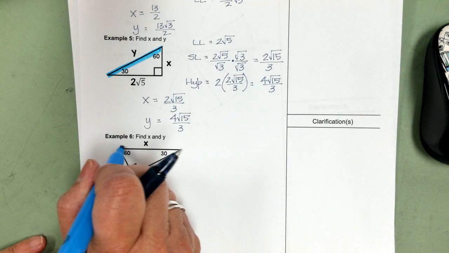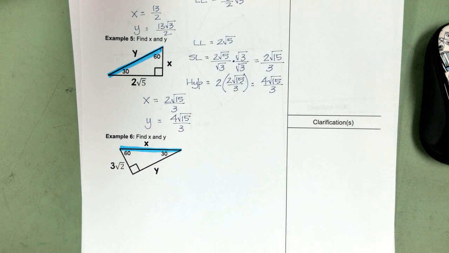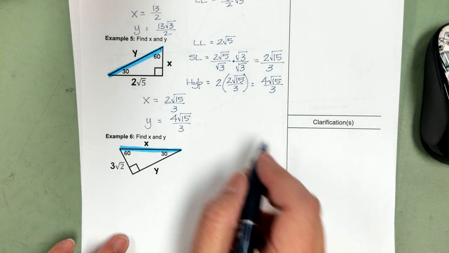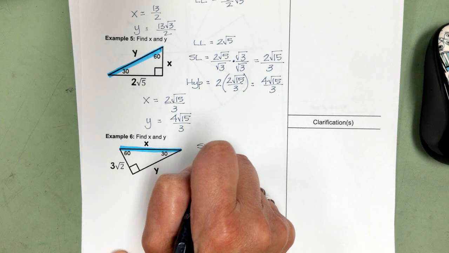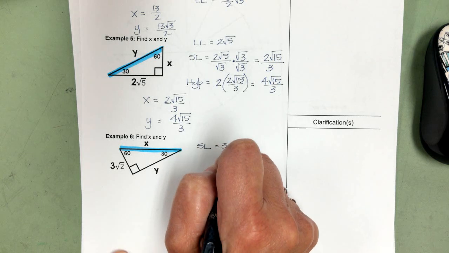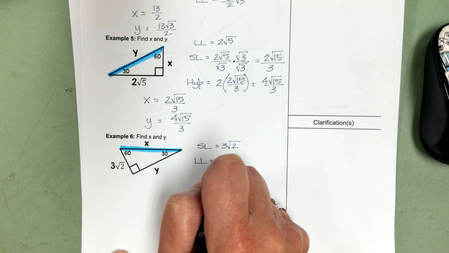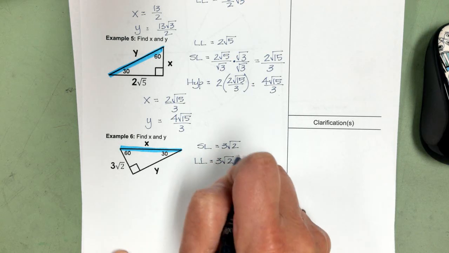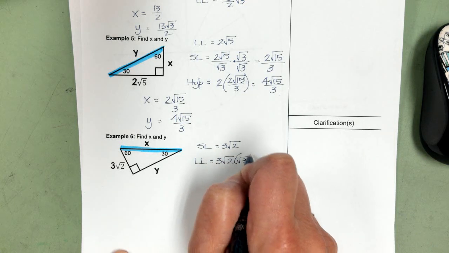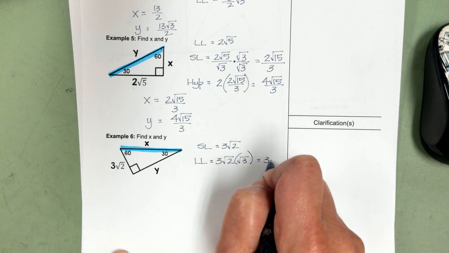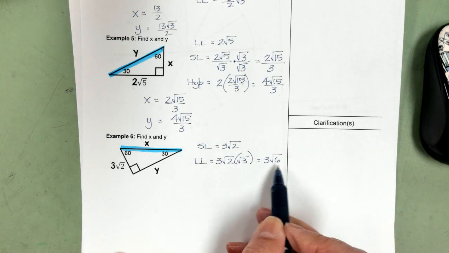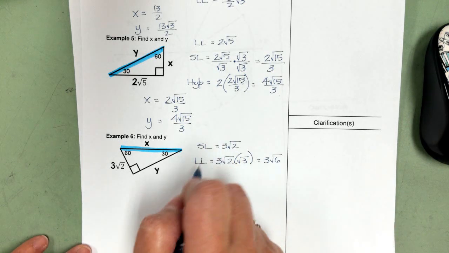In our last example, we are given the short leg. Short leg is 3 times the square root of 2. To find the long leg, we take the short leg, multiply it by the square root of 3, and we get 3 square root of 6. Square root of 6 cannot be simplified.